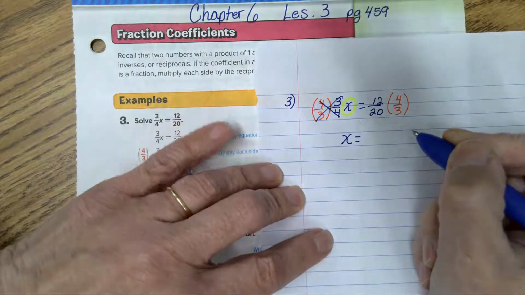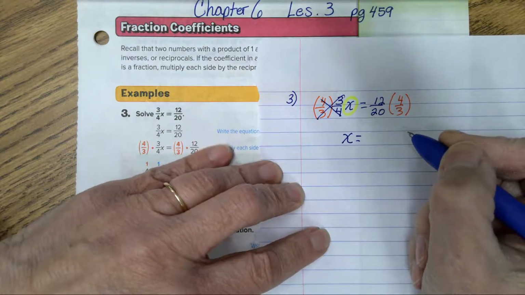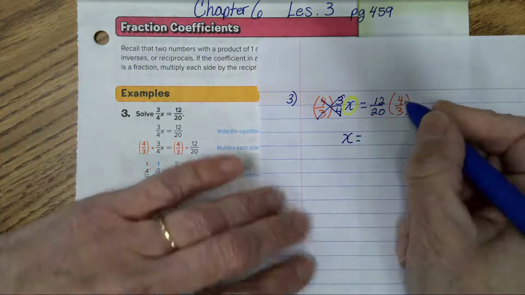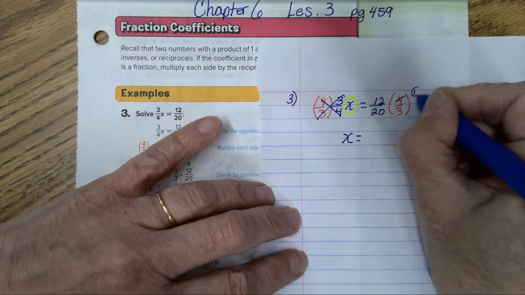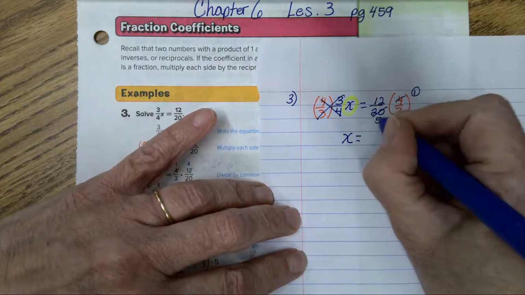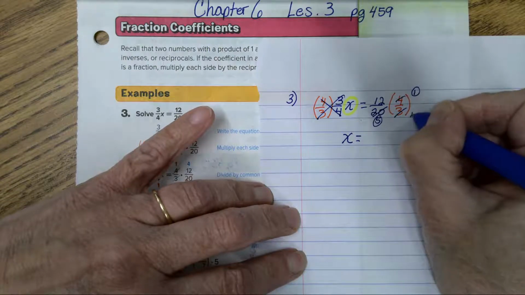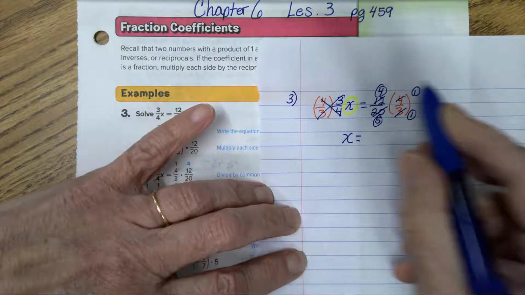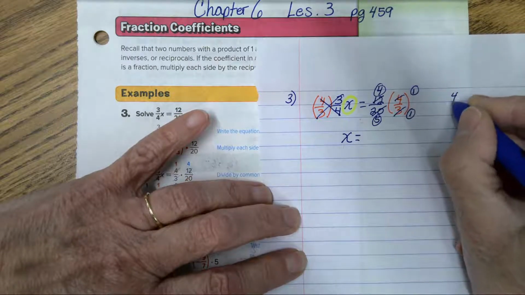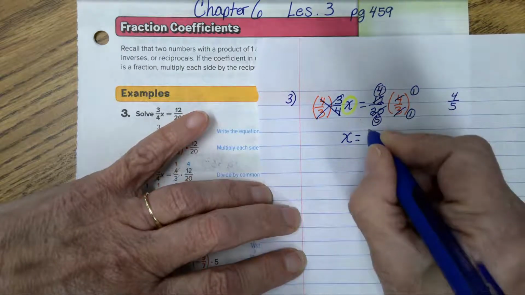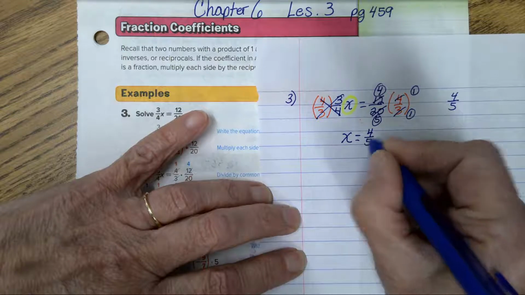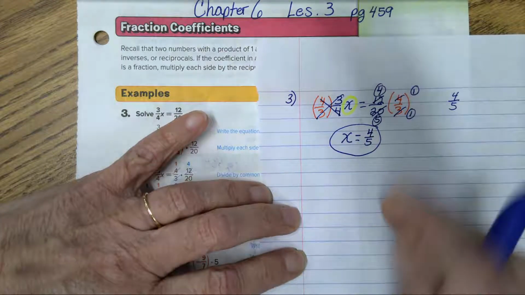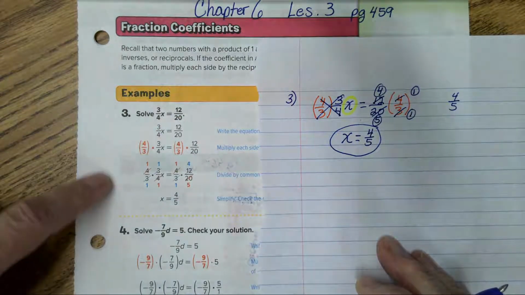Now remember, simplify before you multiply. 4 divides 4 once, 4 divides 20 5 times. 3 divides 3 once, and 3 divides 12 4 times. 4 times 1 is 4, 5 times 1 is 5. X equals 4/5.